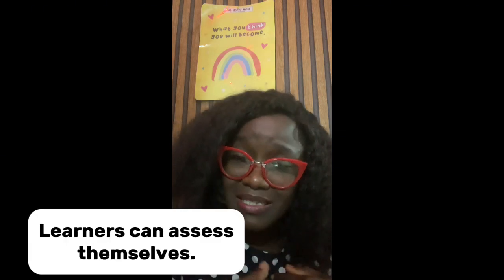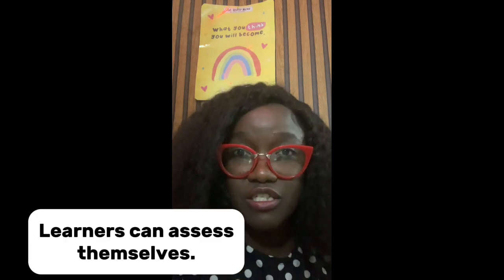So they can also assess themselves and give feedback to the teacher. This is how far I've gone. However, I didn't get to this point and I didn't get to this point. So with that, the teacher is able to find a way to close the learning gap. So assessment for learning is more informal. It's not documented. It's not about, you got 80 over 100, rather.